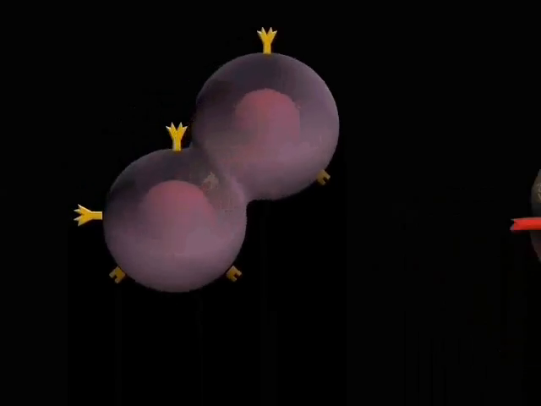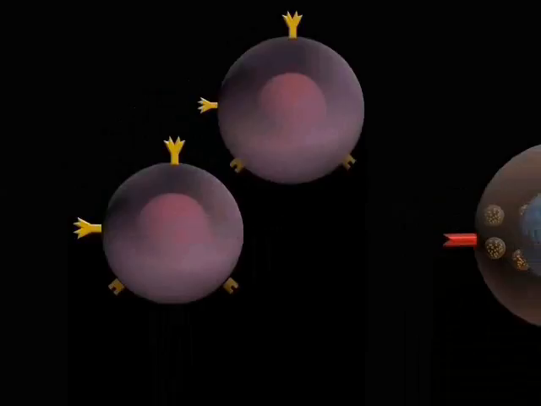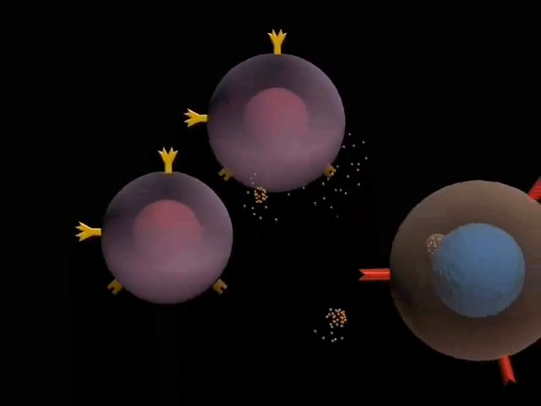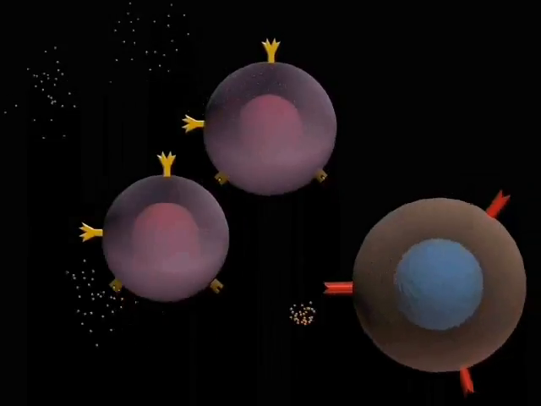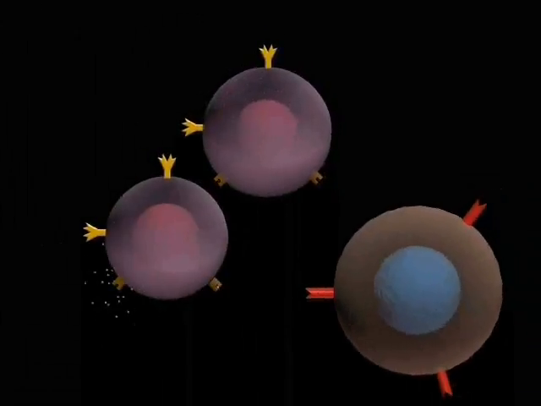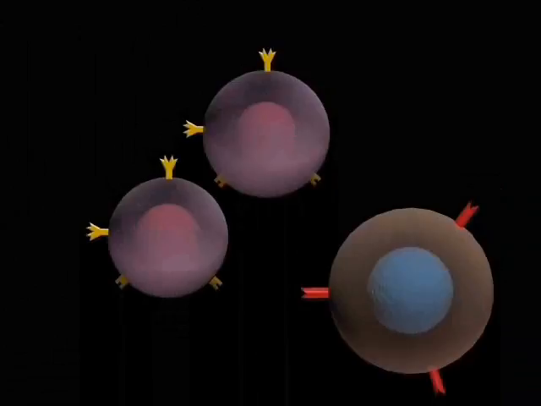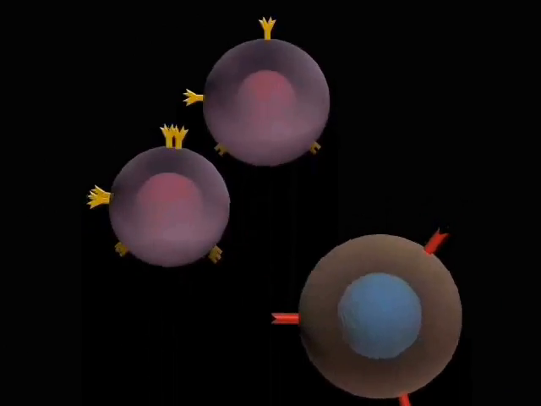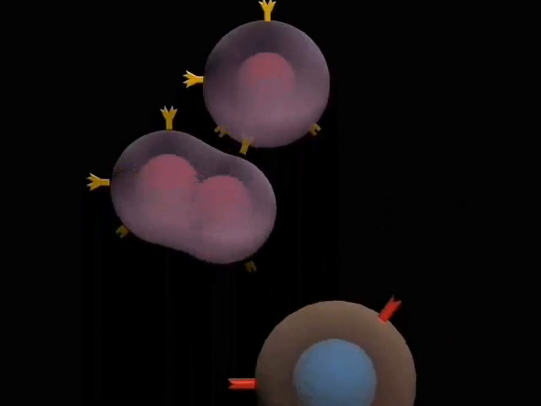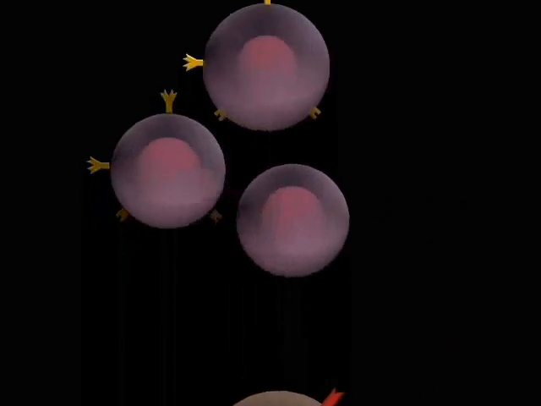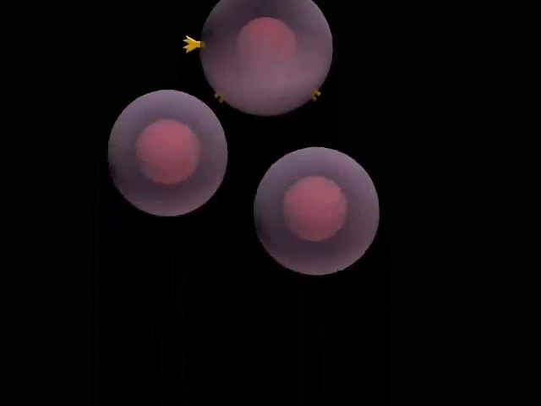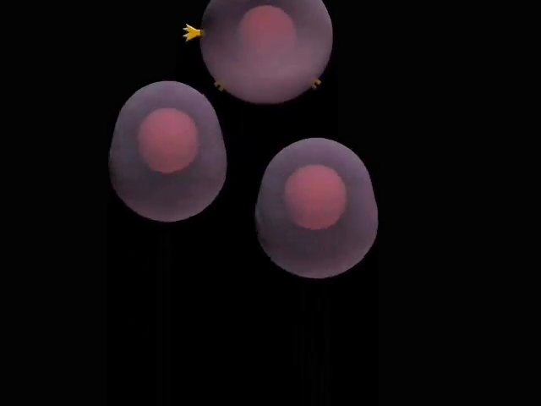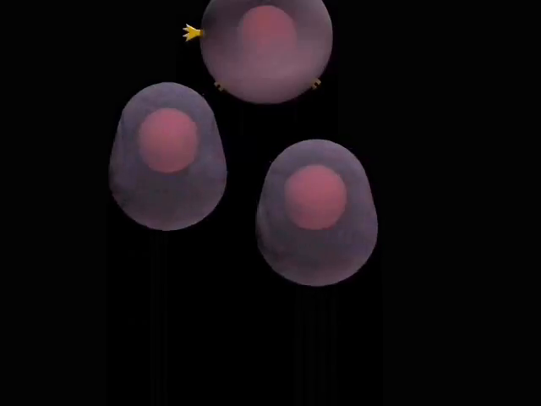Other cytokines released from the Th2 cell, including interleukin-2, interleukin-4, interleukin-5, and interleukin-6, then bind to the appropriate receptors on the B cells, causing them to differentiate. Some of the cells become plasma cells which produce a secreted form of the original antibody. Consequently, they are also known as AFCs, or antibody-forming cells.